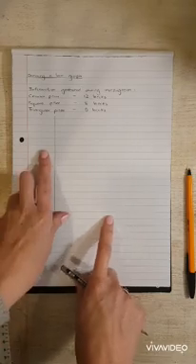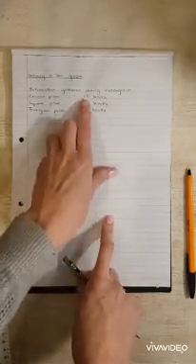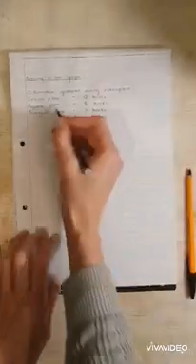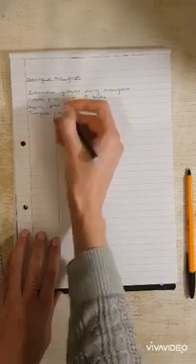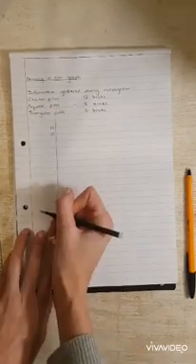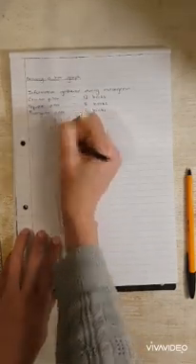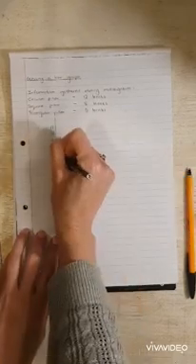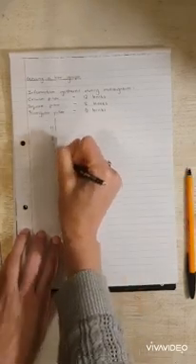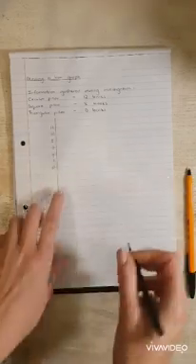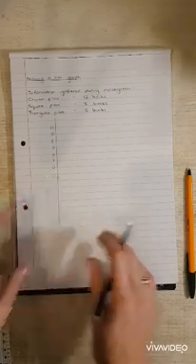Now, the maximum number of books we had was 12, so we will write 12 over here. 12, 10 on that line, 8, 6, 4, 2, and 0 will be our bottom line.